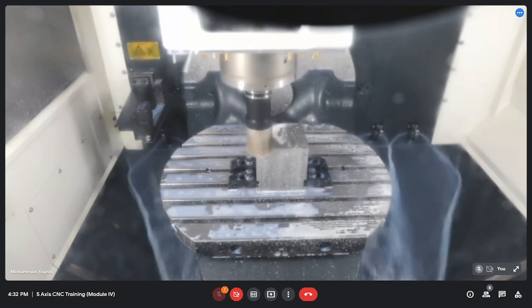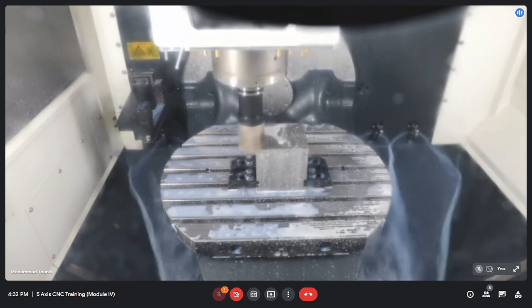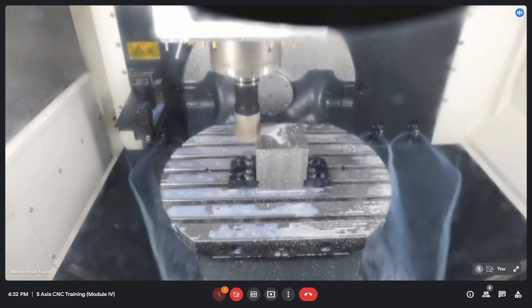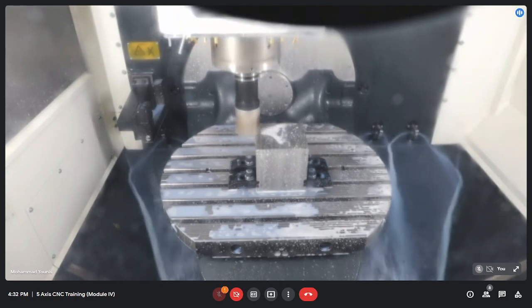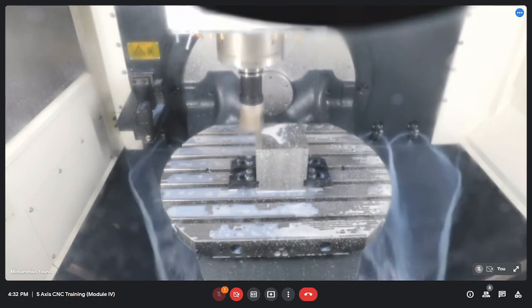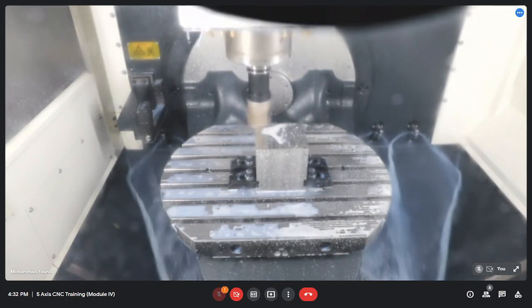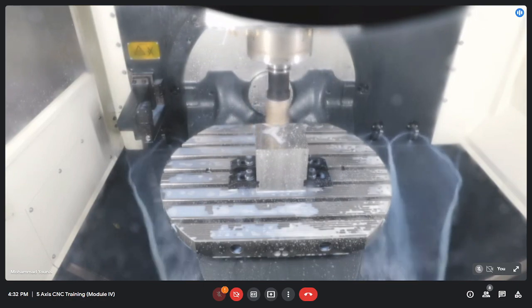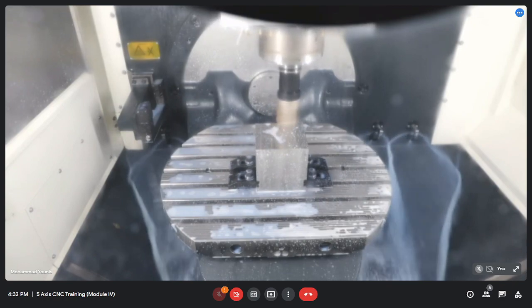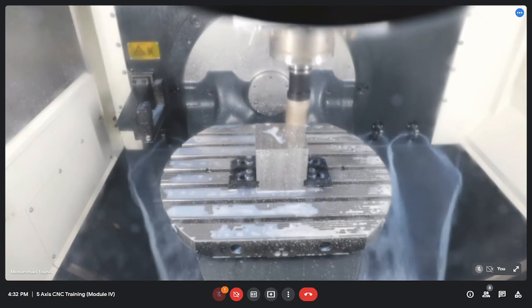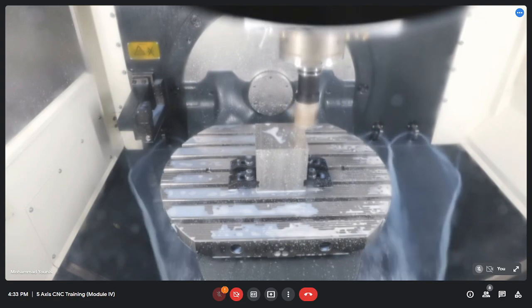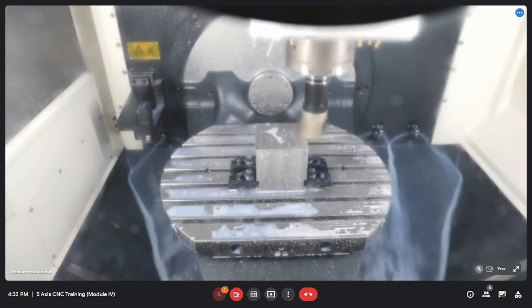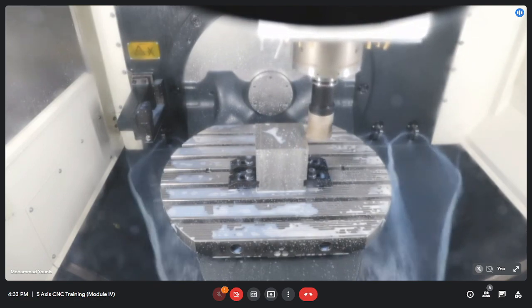So I need to start this program from -1 or set a new value for Z. It's okay, so this first cycle will be a dry cycle.